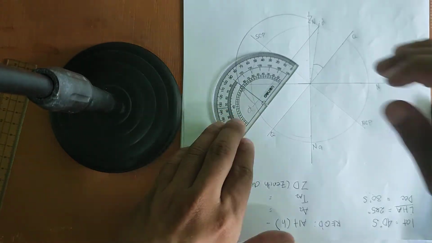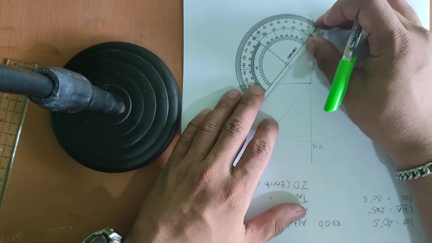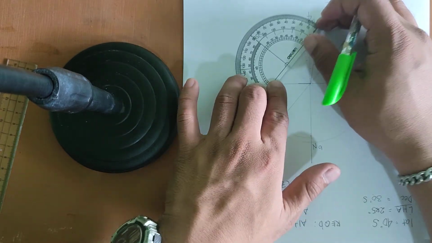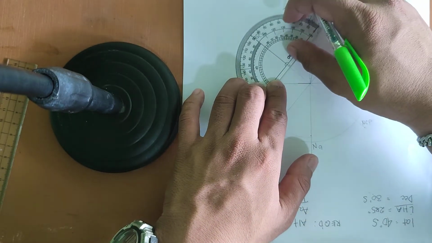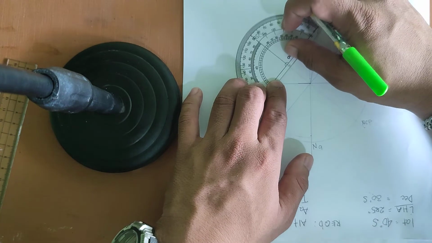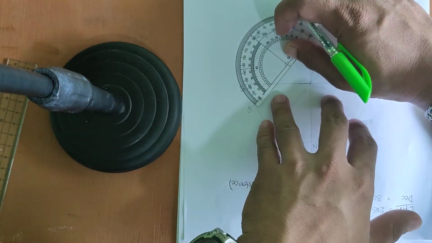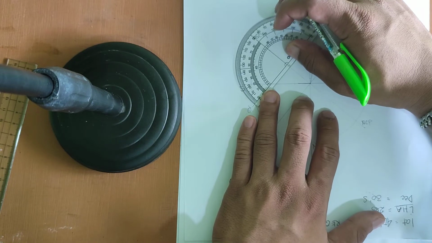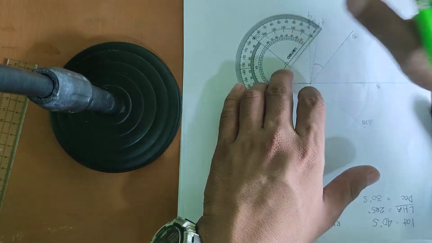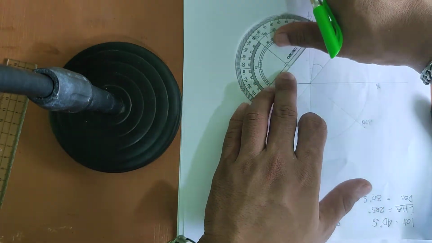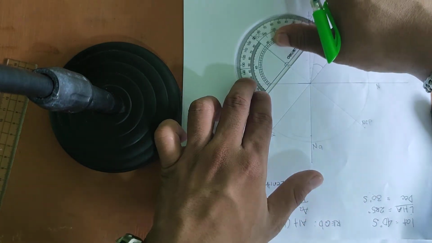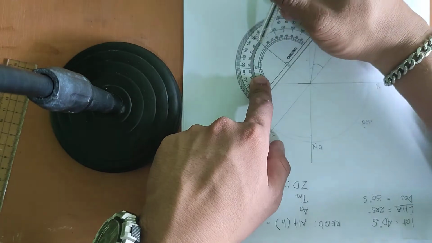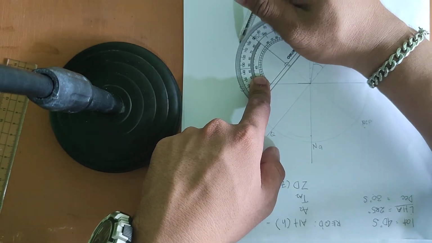Okay, so from this center we'll make 75 degrees. Okay, 75 somewhere here.